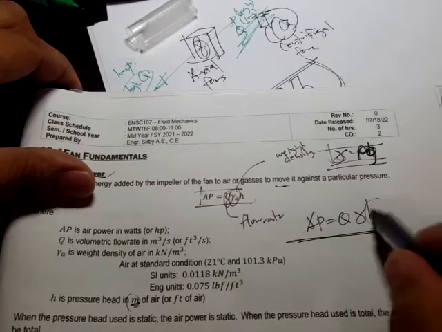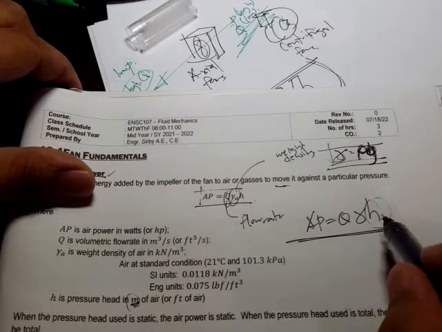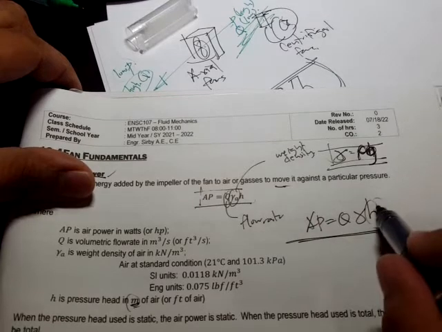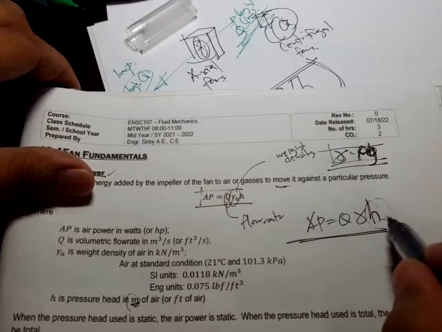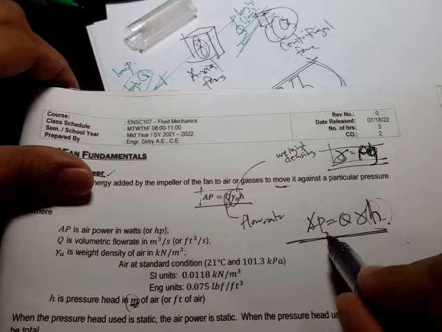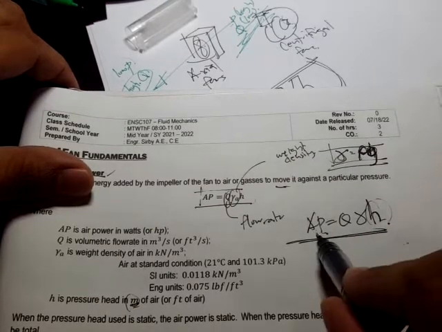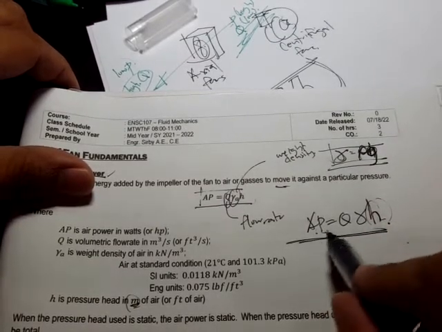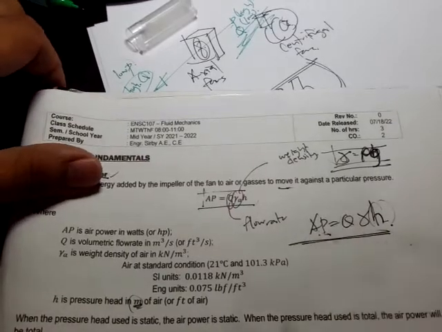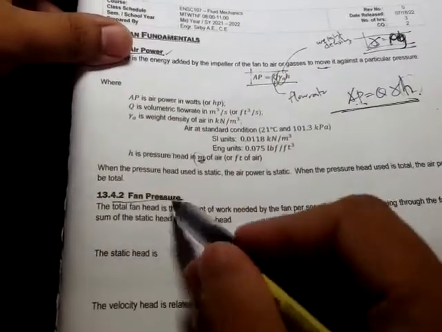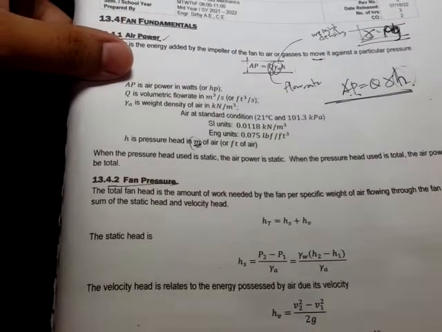If we use the static head for this head term, then we have the static air power. If we use total head, then we are computing the total air power. Next, fan pressures.